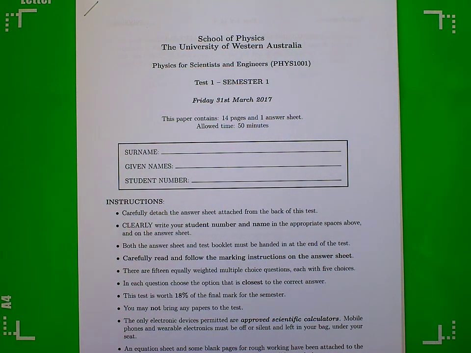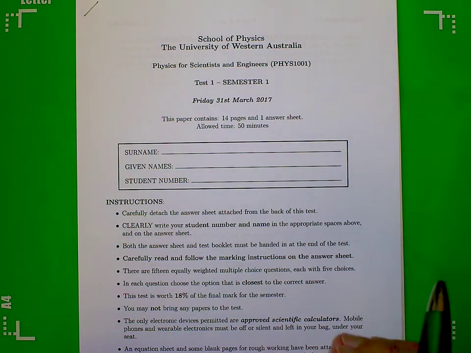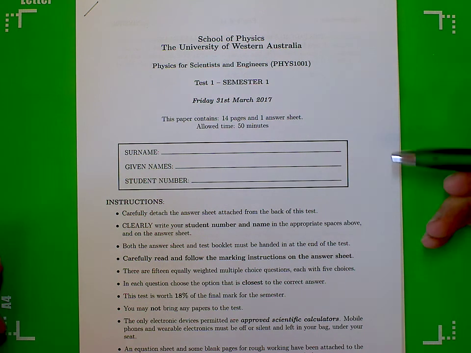Okay, let's get started. I'm going to have a crack at the first PHYS1001 test for the year. I'm going to do it in a semi-naive way. Obviously I've seen it before, so I know what's in it, but I'm going to pretend that I'm not super duper good, because I'm not. That's easy to pretend.